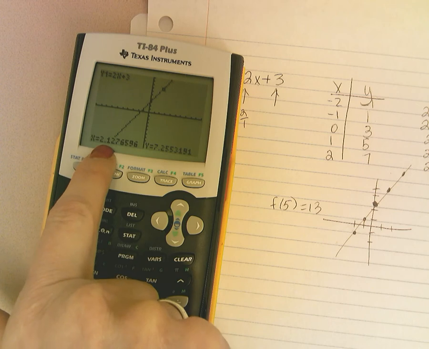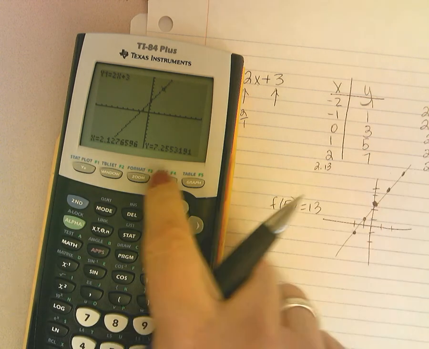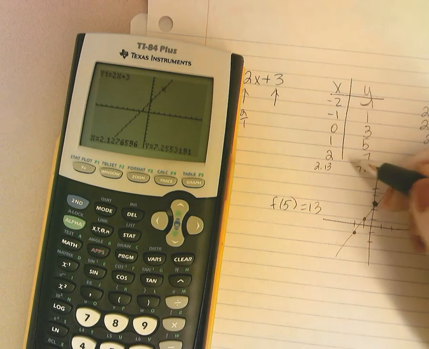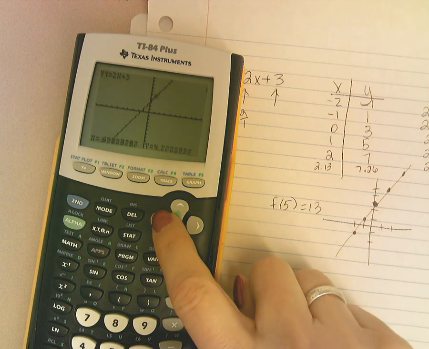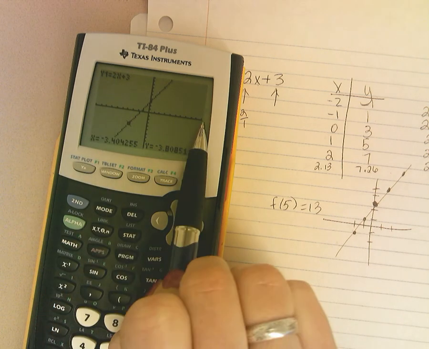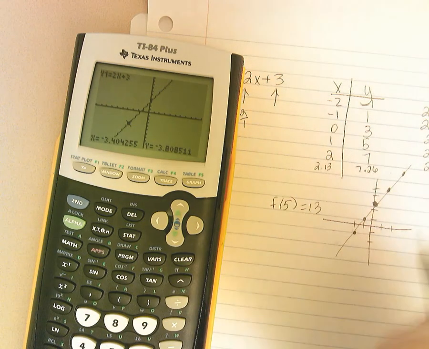They're not as pretty, but I'm seeing some other points. For instance, here's 2.13, if I'm going to round it, for x, and my y value there is 7.26. So there are some decimal coordinates that are in between the pretty ones that I picked. So you can look at all of those points on here. And again, my x values are going from -10 to 10. My y values are going from -10 to 10. This line really goes on forever.